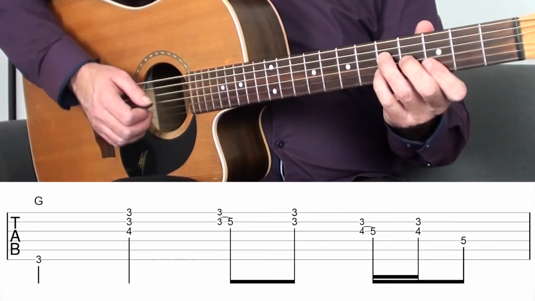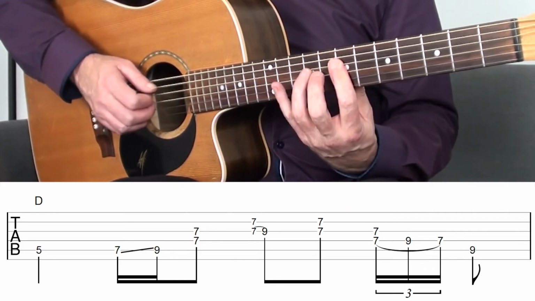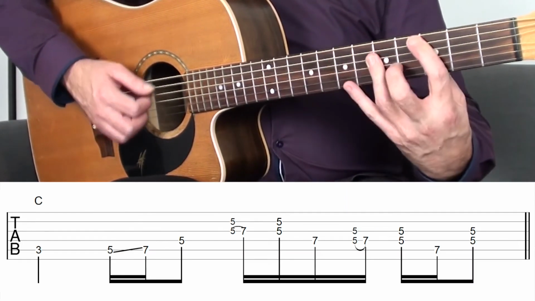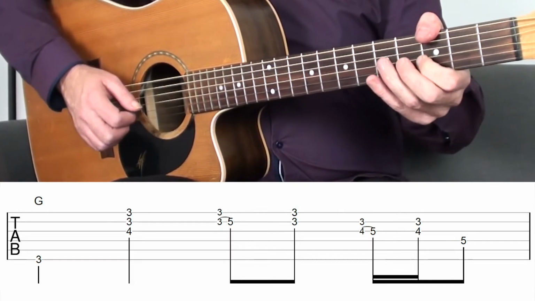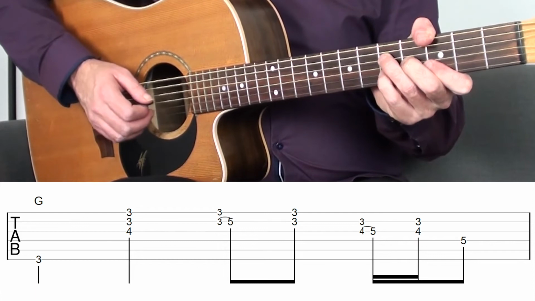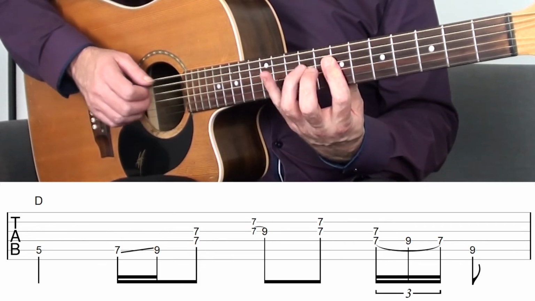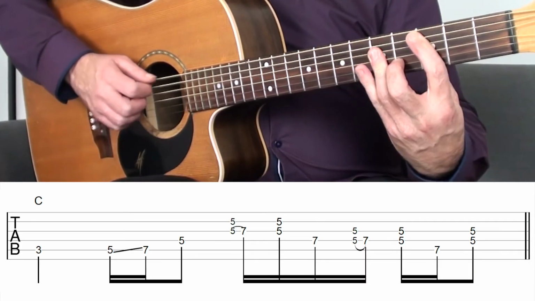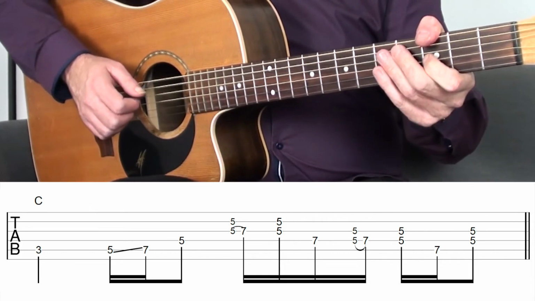So again, we had the G, to a D, to a C, and then back to the G again. The D, C, and back to the G again. Okay, so let me show you one more variation, one more example of the same chord progression, just a few variations on the fills applied.